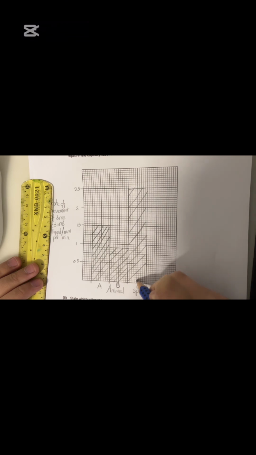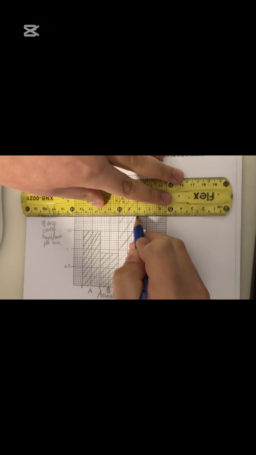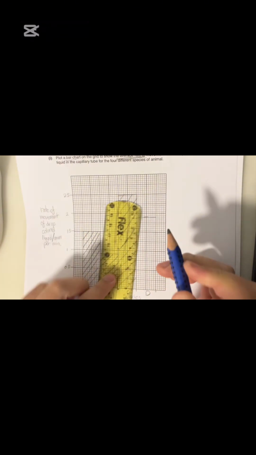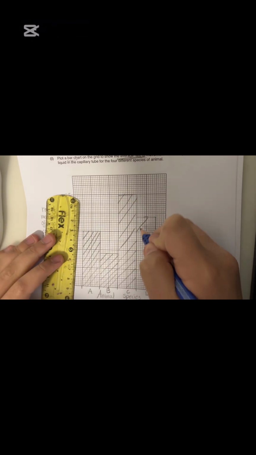Now we have the last species, which is species D. Right here it says the average is 1.9, so it's going to be approximately until this point. So I'm going to draw a little line right here, shade it down.